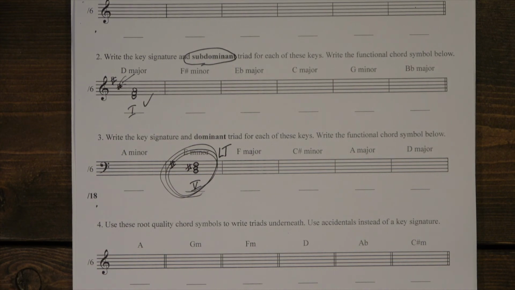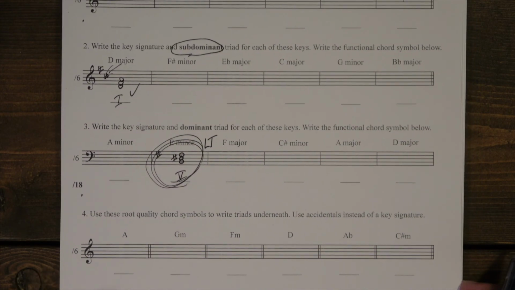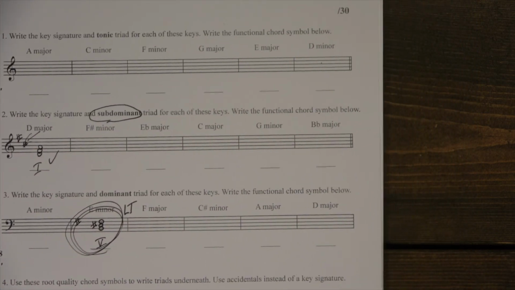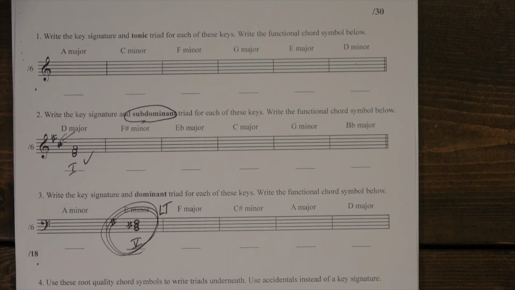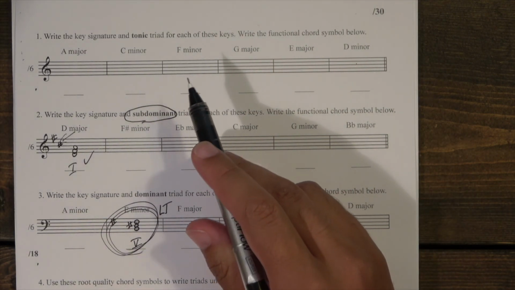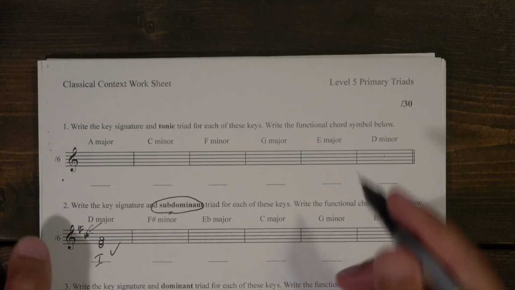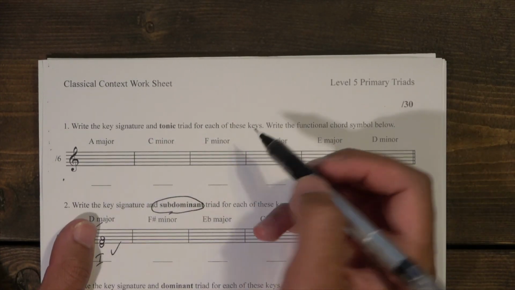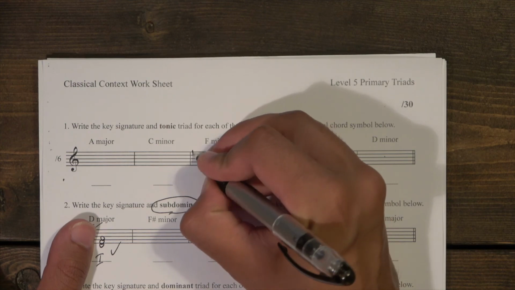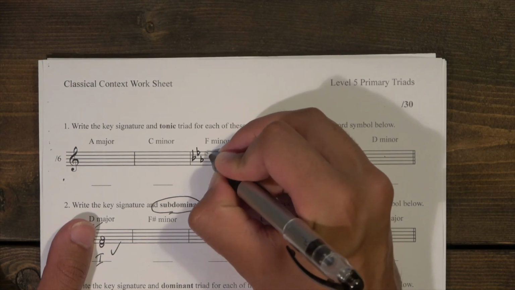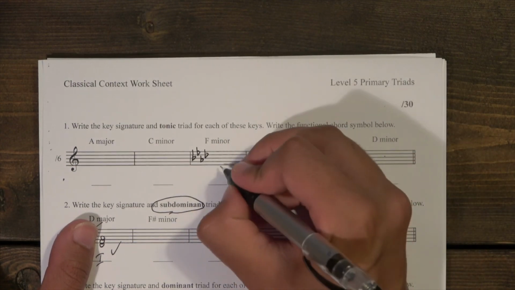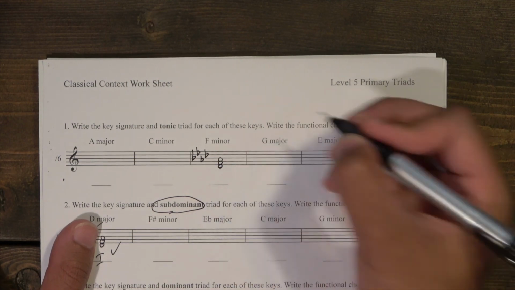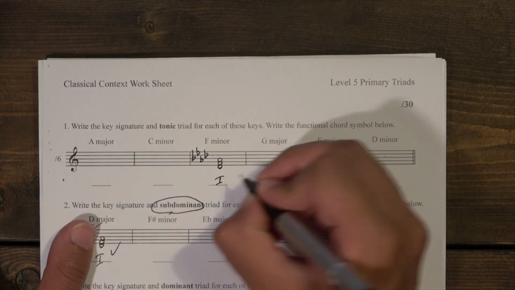Okay, now what's one more? Oh yes, and the last one I'll show you for today is something that looks like, maybe we'll do this one. We'll do F minor up here. Write the tonic triad of F minor. Okay, write the key signature. Yes, F minor's key signature. I know that. B flat, E flat, A flat, D flat. F minor, F is the root. And then we will write, yeah.